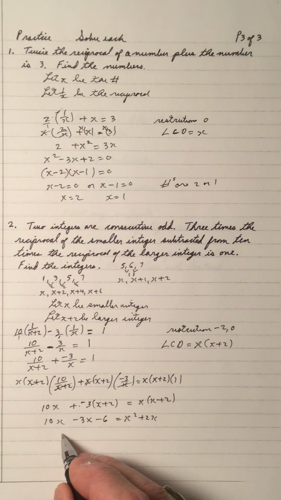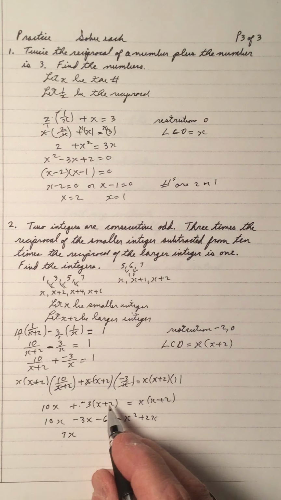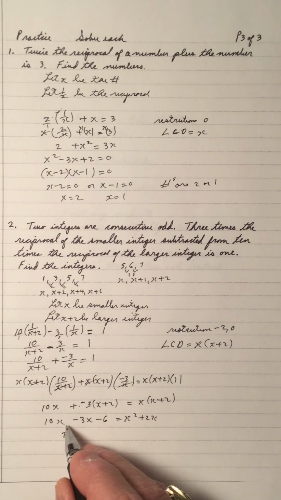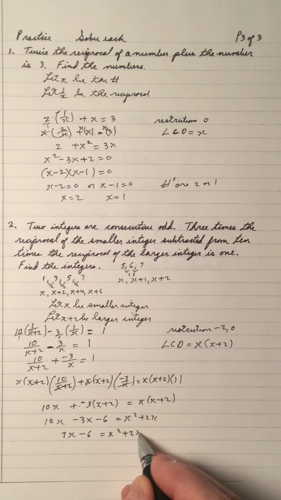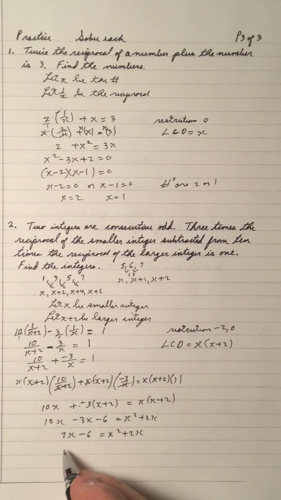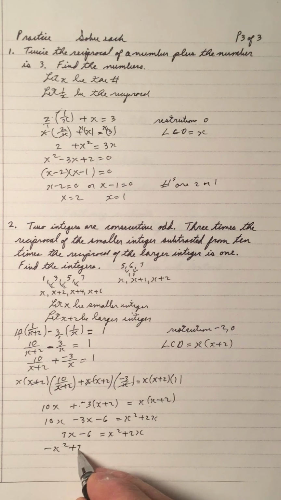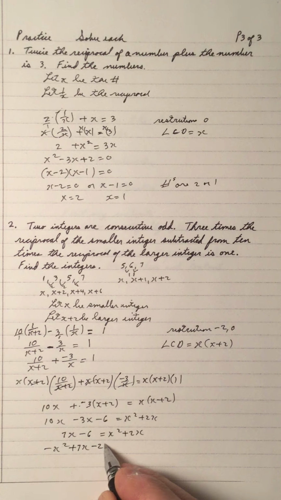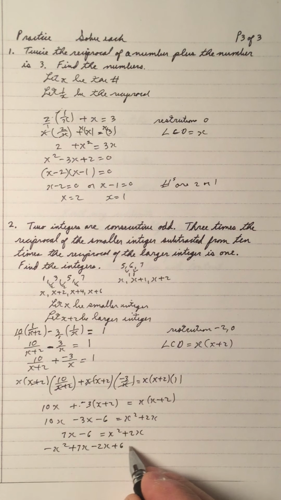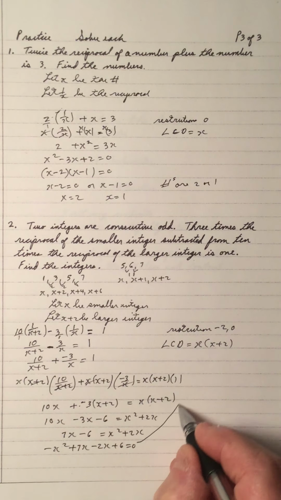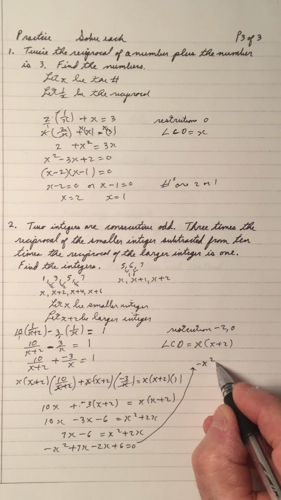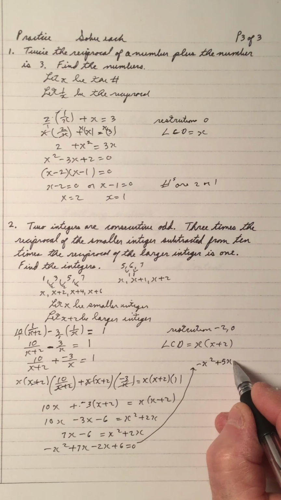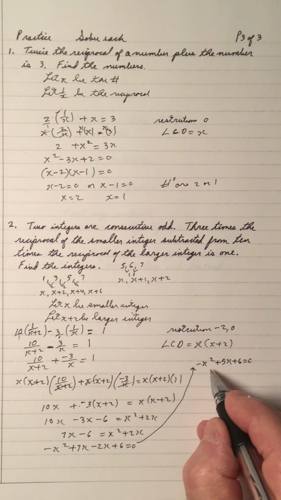And we simplify, we get a 7x minus 6 equals x squared plus 2x. And the x squared goes to the left. The 7 didn't move, stays positive. The 2 moves, becomes negative, and the 6 didn't. So let's continue up here. So that gives me negative x squared plus 5x plus 6 equals 0.